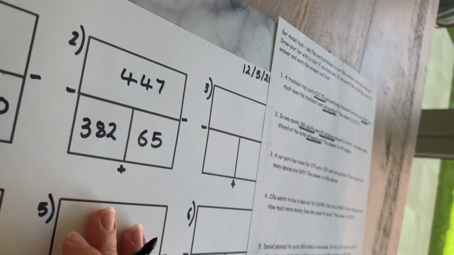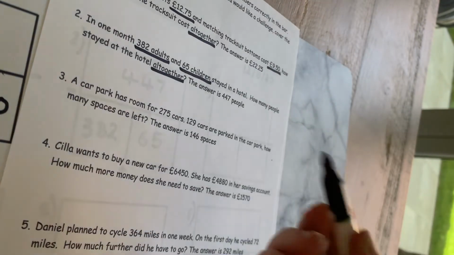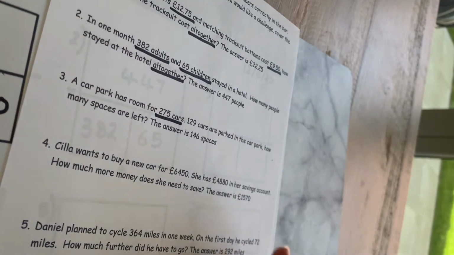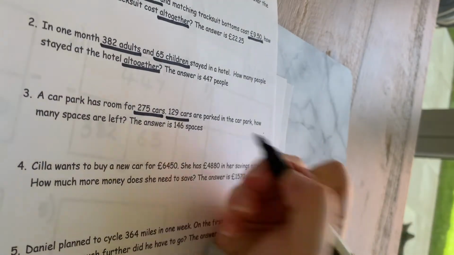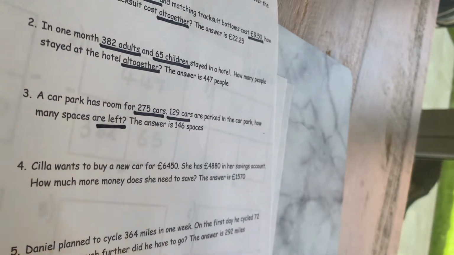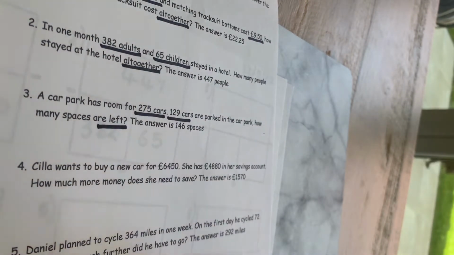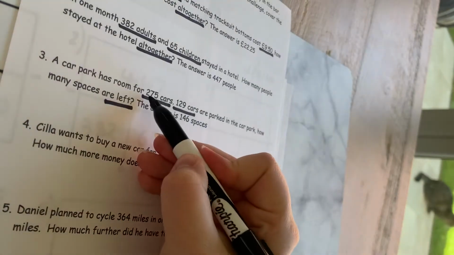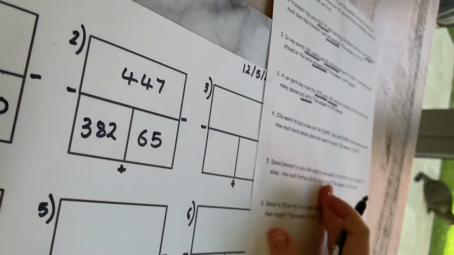447. Question number 3. A car park has room for 275 cars. 129 cars are parked in the car park. How many spaces are left? So on this one, I know that I'm taking away. I want to work out how many I've got left. So my biggest number, 275, needs to go at the top.